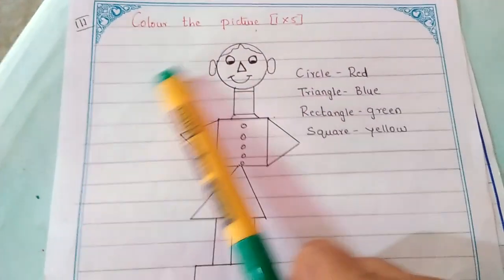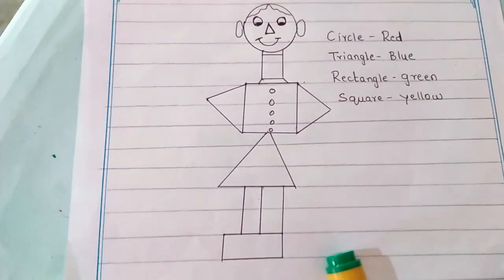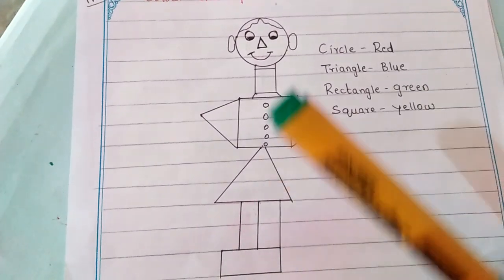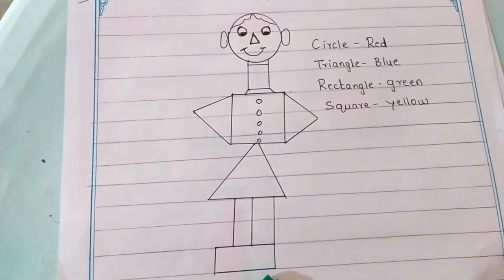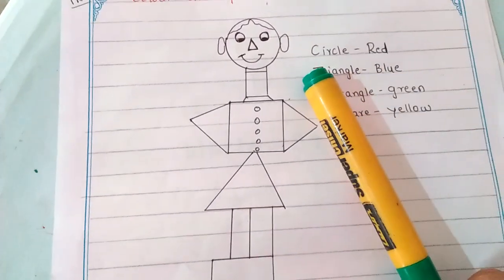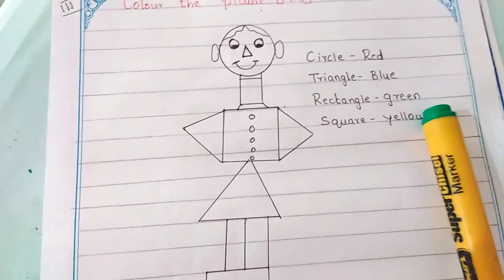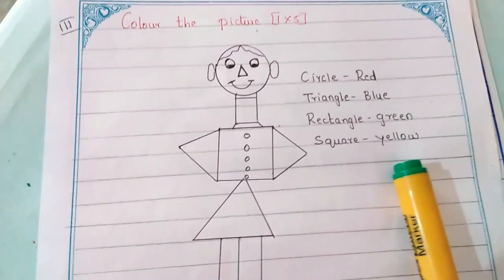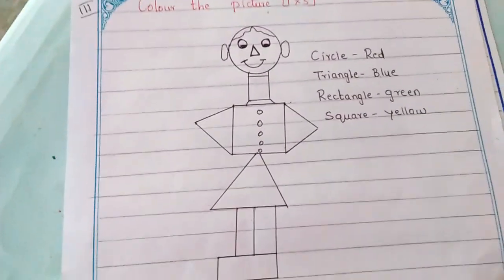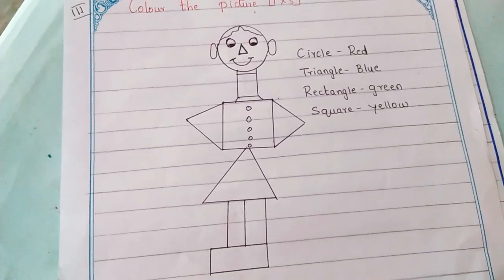Next question. Color the pictures. So you can find the picture here using geometrical figures. So identifying the shapes, the child has to color them. So circle has to be colored with red, triangle with blue, rectangle with green, square with yellow. So totally 5 marks for this question. The child has to identify the shape and color the geometrical shapes.